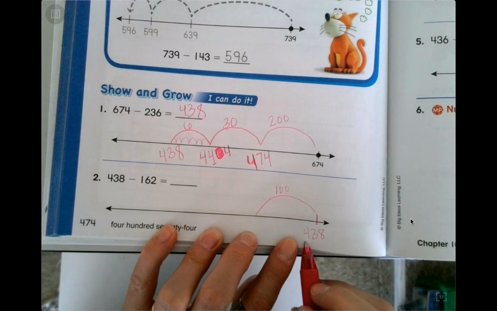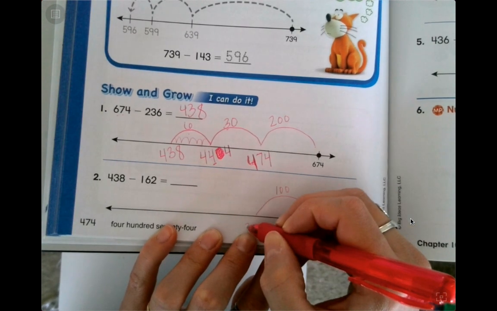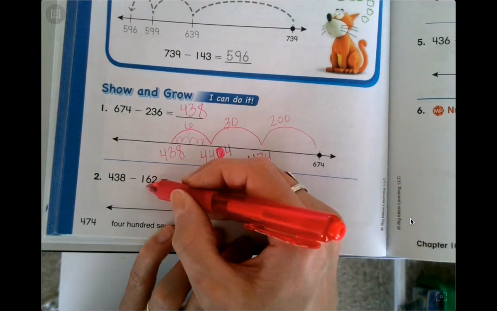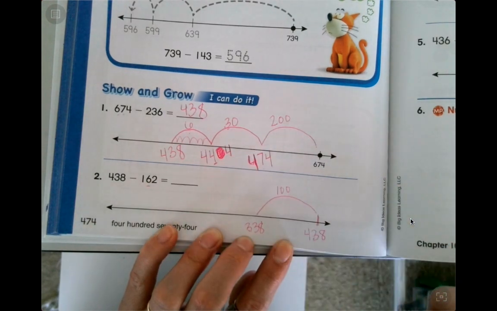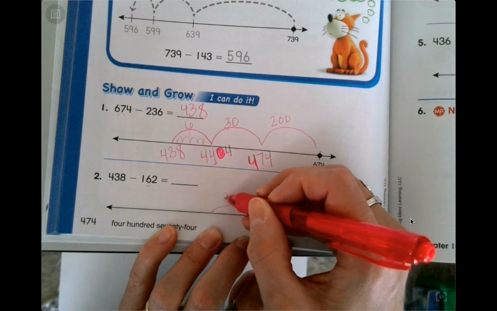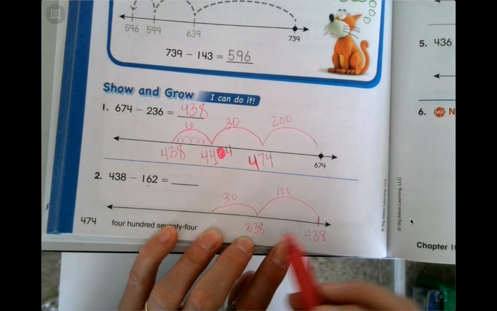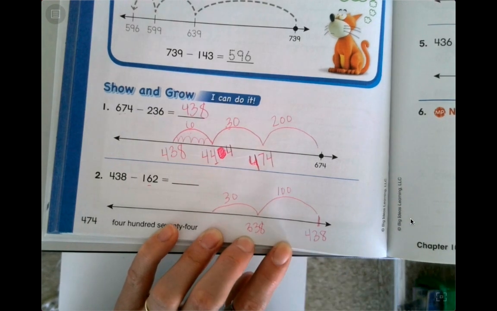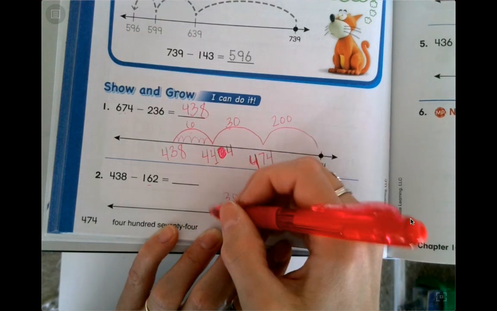What's 100 less than 438? 338. I'm going to subtract my 60. I'm going to subtract 30 of that first, because that's a little easier for me. 338, take away 30. Yeah, that 30 goes away.